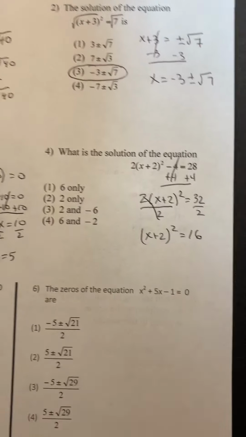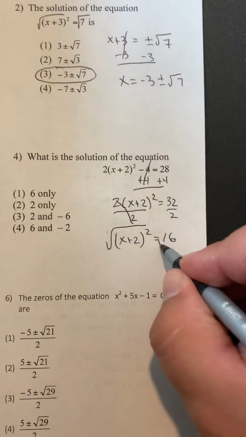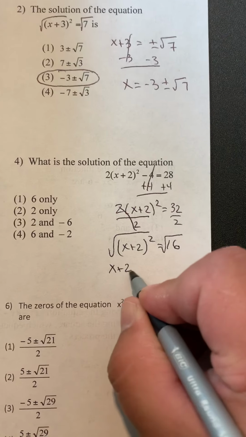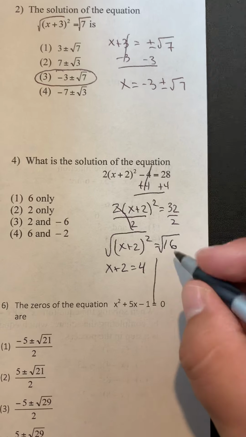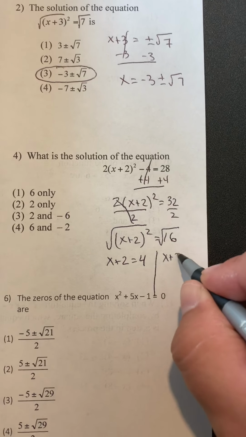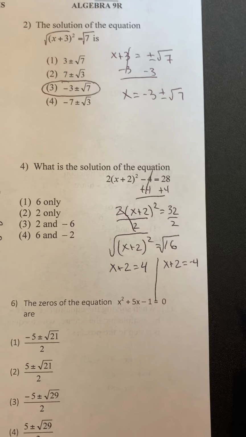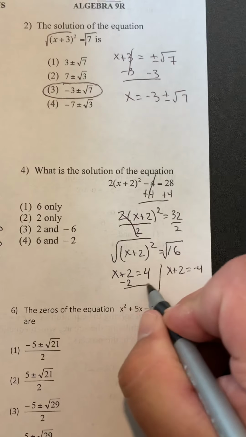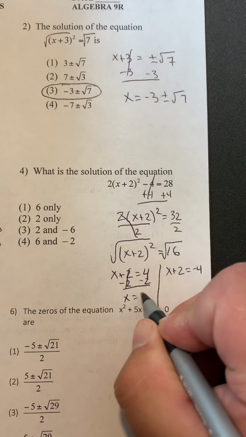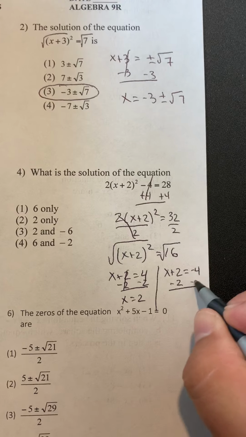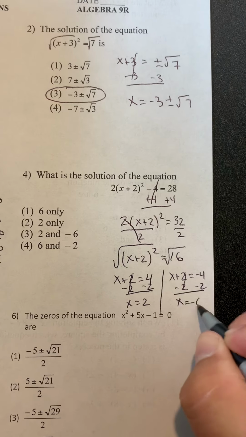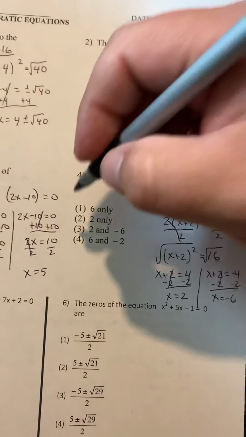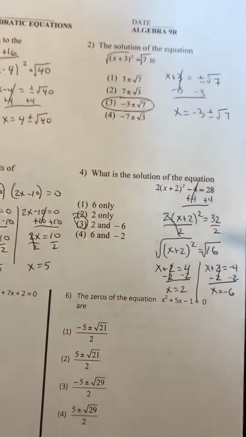This is already squared, so I'm just going to square root both sides. I get x plus 2 equals 4, because the square root of 16 is 4, and x plus 2 equals negative 4. Minus 2 to both sides, x equals 2. Minus 2 to both sides, x equals negative 6. So that would be choice 3.